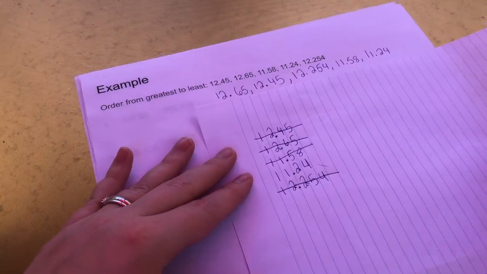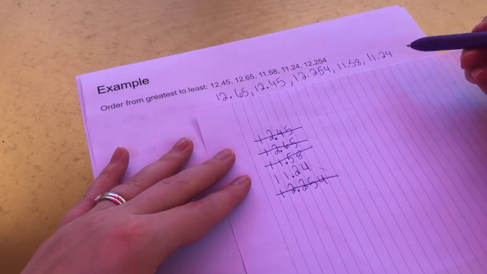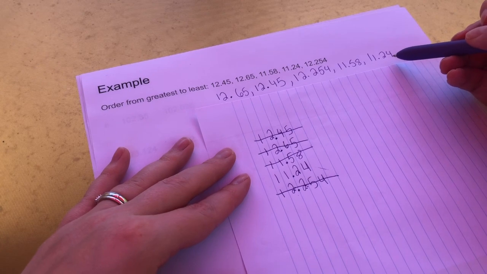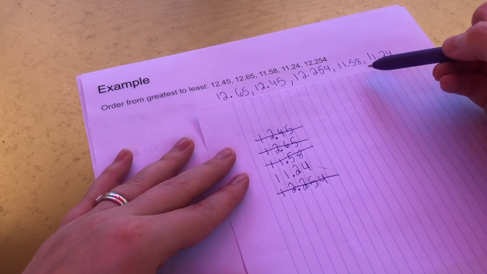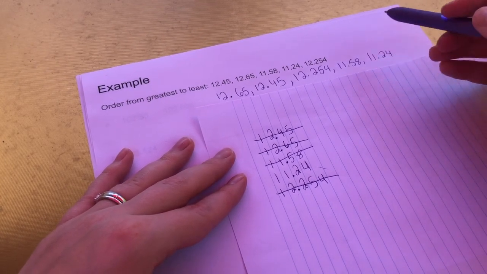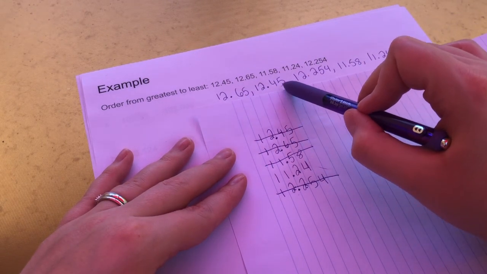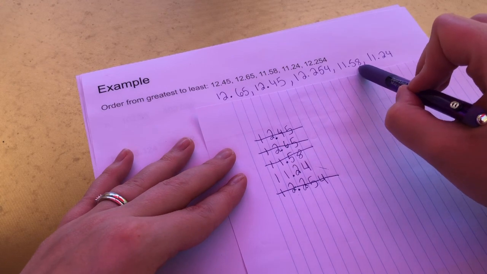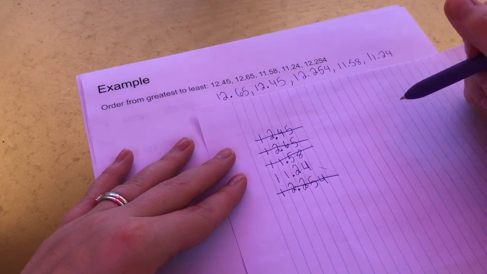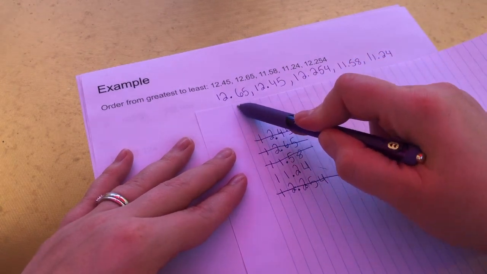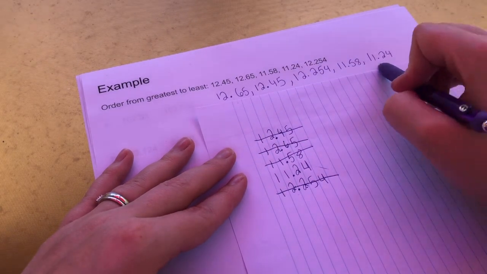Just think of money. I would rather have $11.58 compared to $11.24. Might mean I can buy another piece of gum. So just think of decimals as money, especially if they only have 2 decimal places behind them. That really helps to think of money. So $12.65 is definitely greater than $11.24.